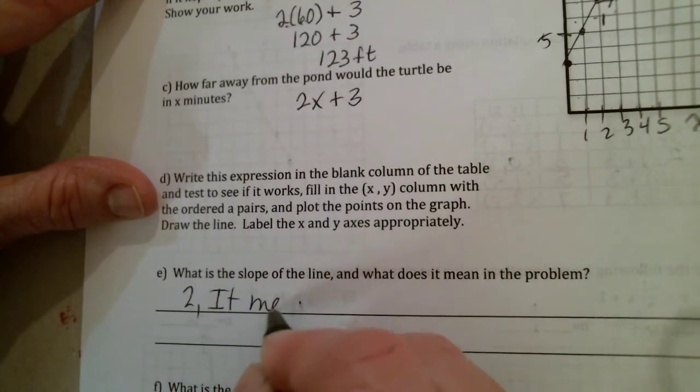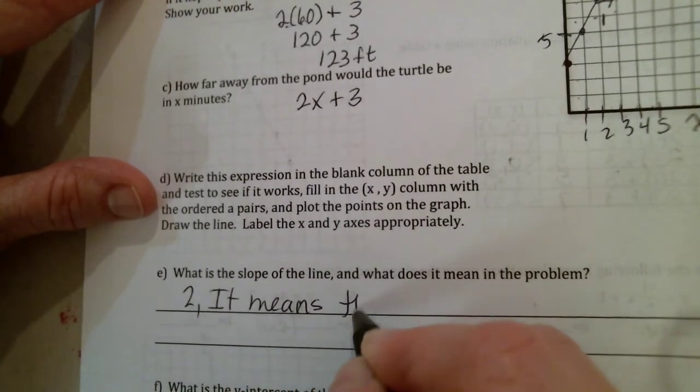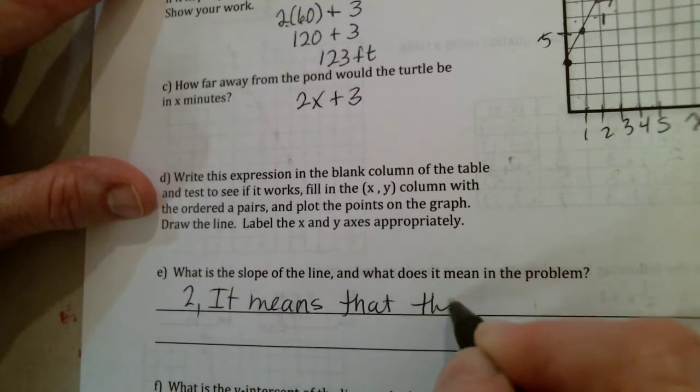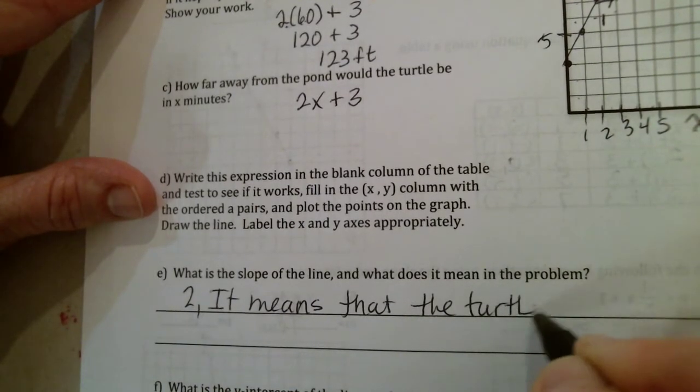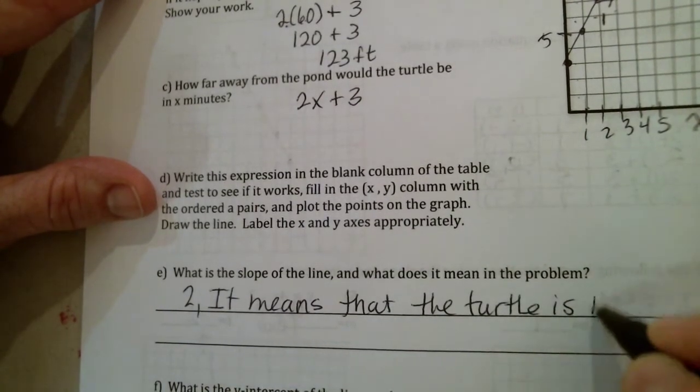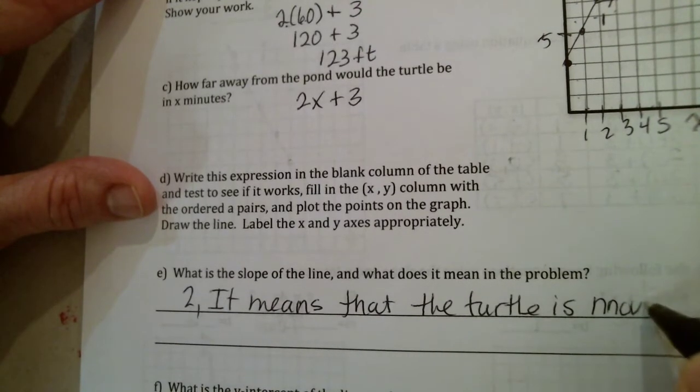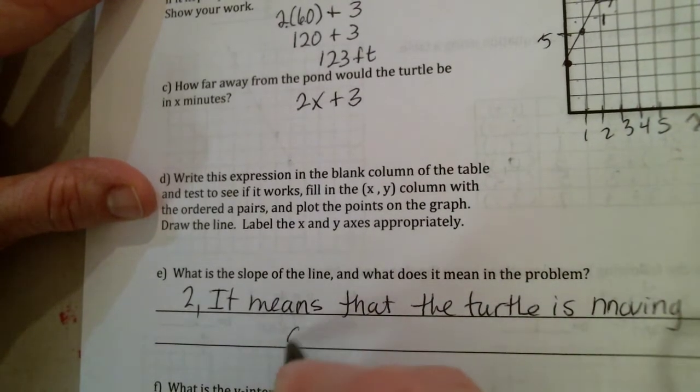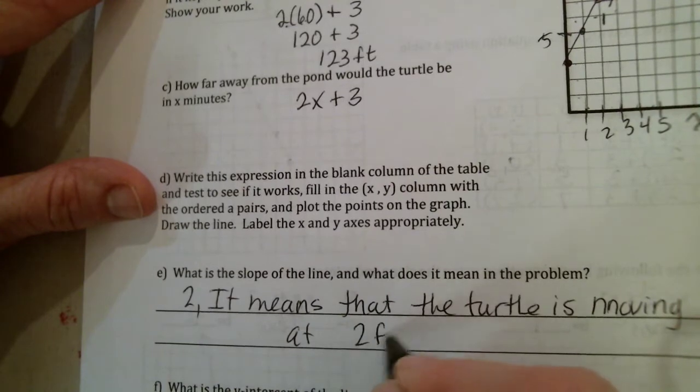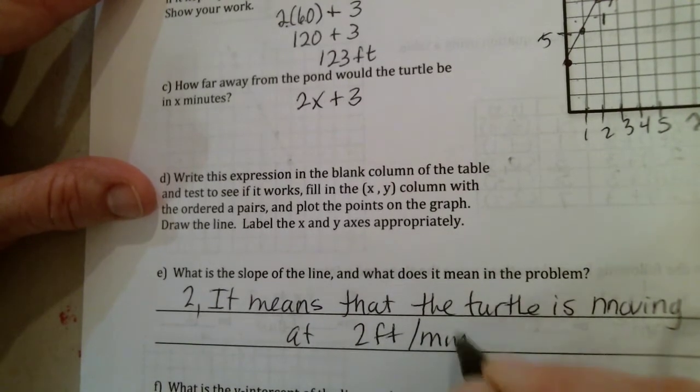It means that the turtle is moving at 2 feet per minute.